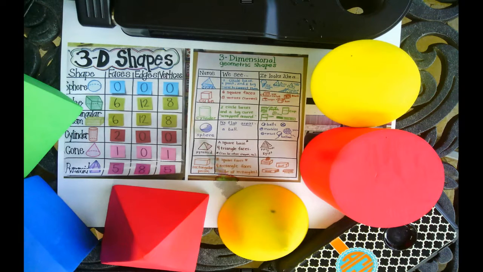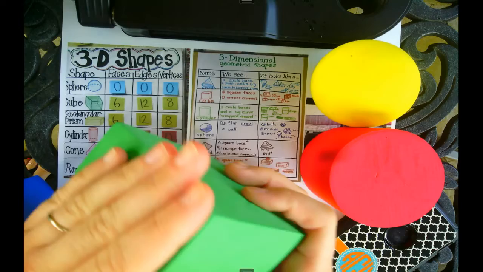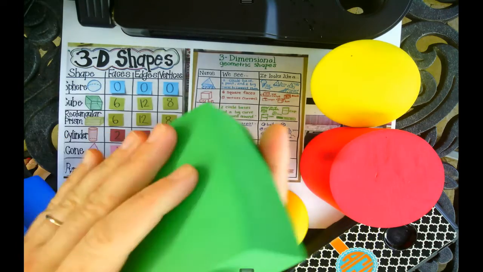So as we review and wrap up our learning about 3D shapes, something I want to talk about is just what faces, edges, and vertices mean. Sometimes when we're going through all the attributes, we get kind of mixed up. So I just want to take some time to review. When we're talking about faces, we're talking about the flats. How many flat sides does it have? How many flats or how many faces?